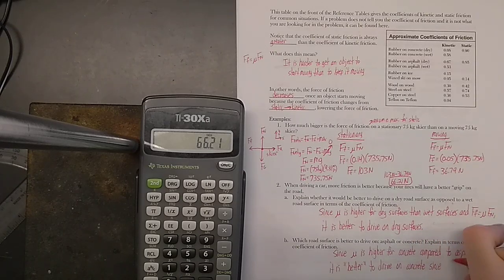Oh, and let's throw in the equation. Since the force of friction equals mu Fn, it's important to put that in there so that we can see that a bigger mu would cause a bigger force of friction.